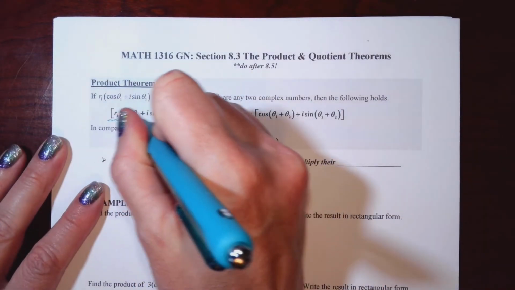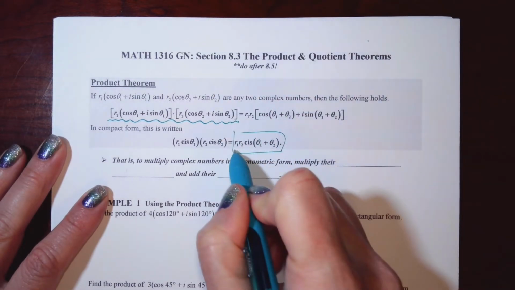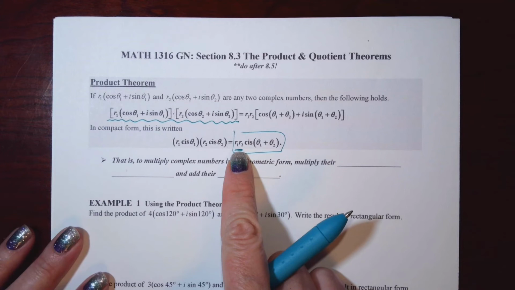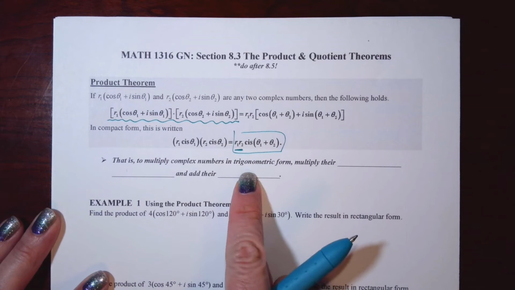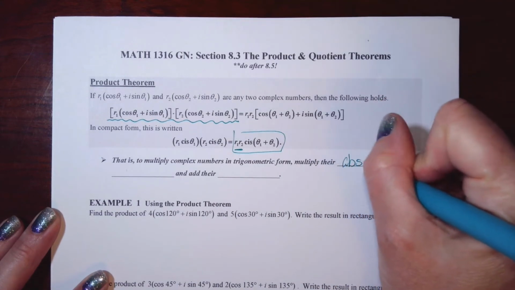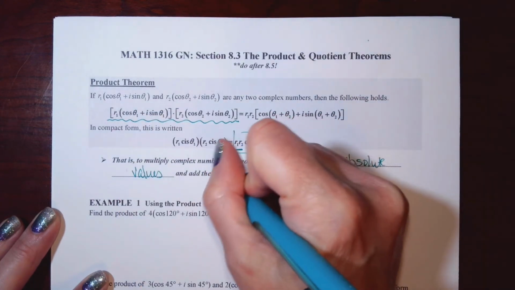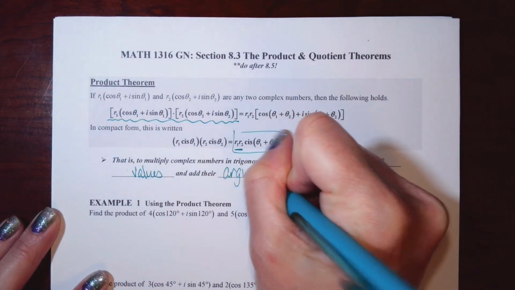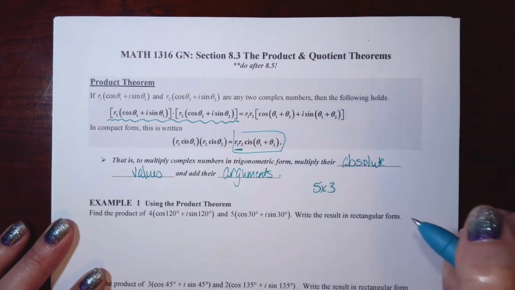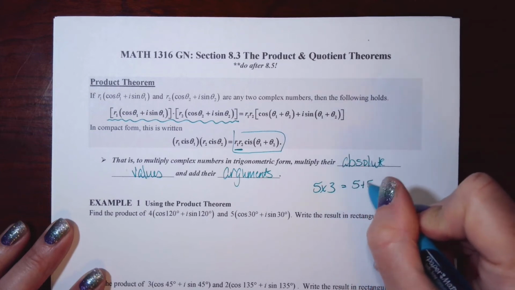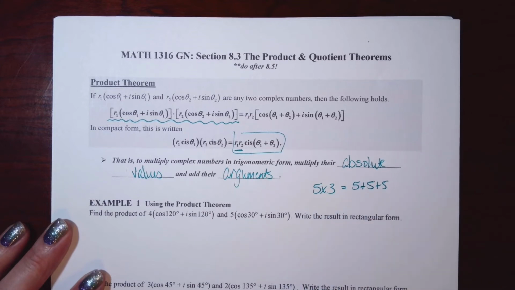So when I'm trying to multiply two complex numbers together, I do that by multiplying the absolute values, the moduli, and then I add the values for theta. Multiply their absolute values and add their arguments. Now, multiplication is just repeated addition. If I want to do 5 times 3, that's the same thing as 5 plus 5 plus 5, 5 3 times. Multiplication is just repeated addition.